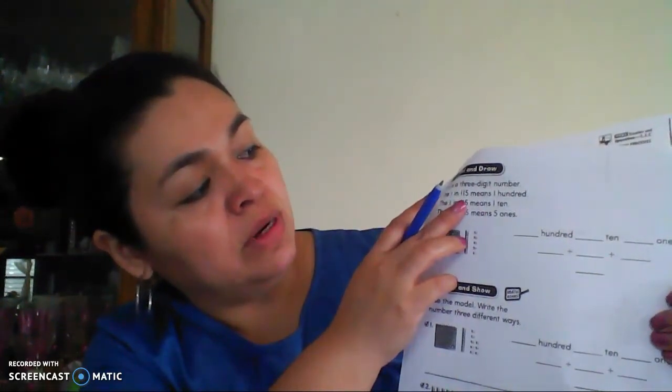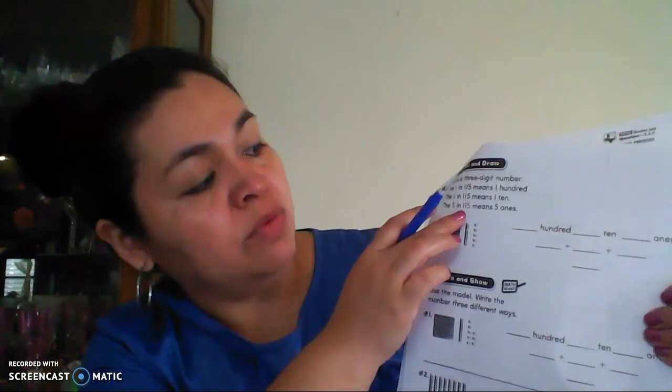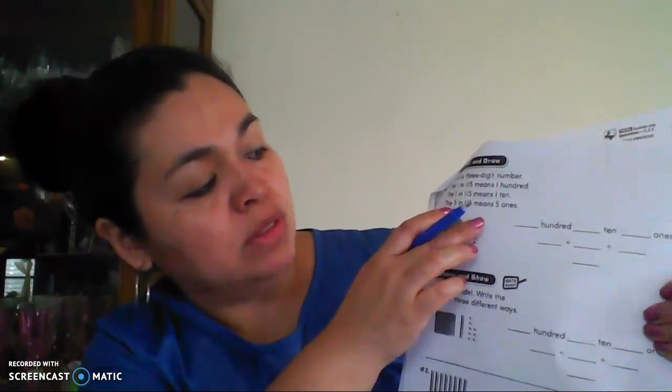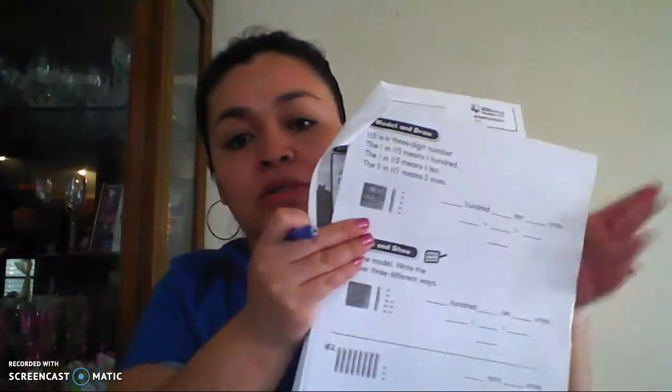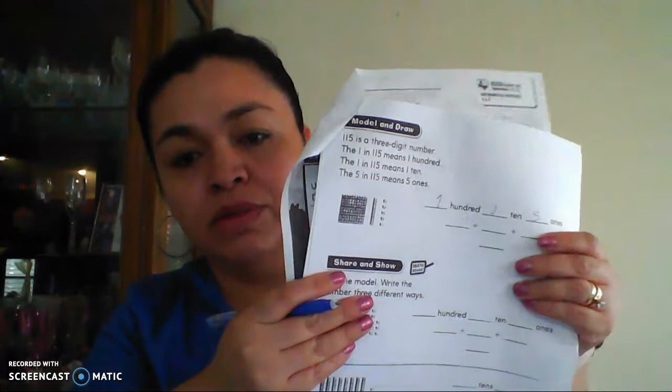Okay. The next page. 115 is a 3-digit number. The 1 in the 115 means 100. The 1 in the 115 means 10. The 5 in the 115 means 5 ones. Again, they're representing with base 10 blocks. So I have here only one block, that's 100, 10, and 5 ones. Okay, and 5 ones.